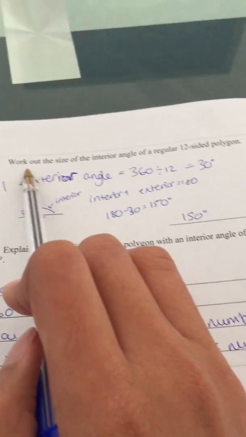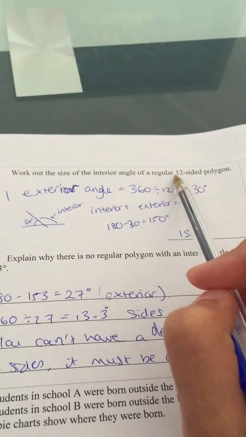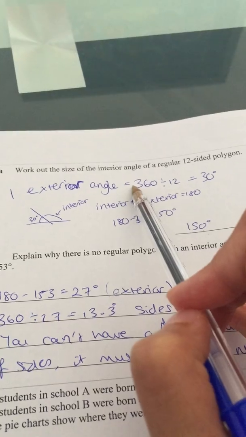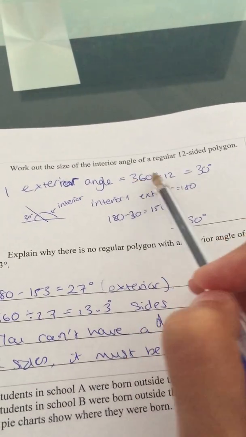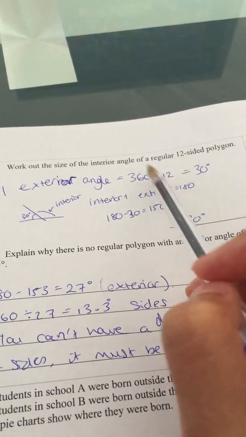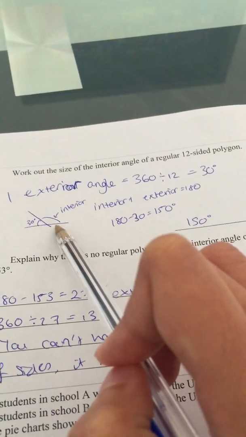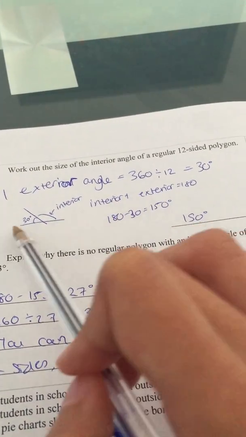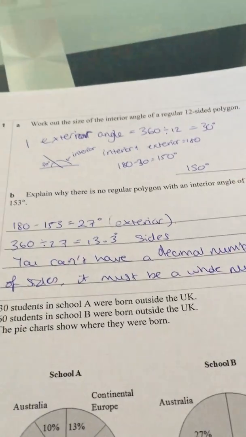So question 1, I did a few of these earlier, so just so we can talk through, work out the size of the interior angle for a regular 12-sided polygon. Let's work out an exterior angle, so we do 360 because all exterior angles of any regular polygon add up to 360. Divide that by 12 because we've got 12 sides, we get 30 degrees. An interior angle plus the exterior angle makes 180. So if we do 180 minus that exterior angle, we get 150 degrees.